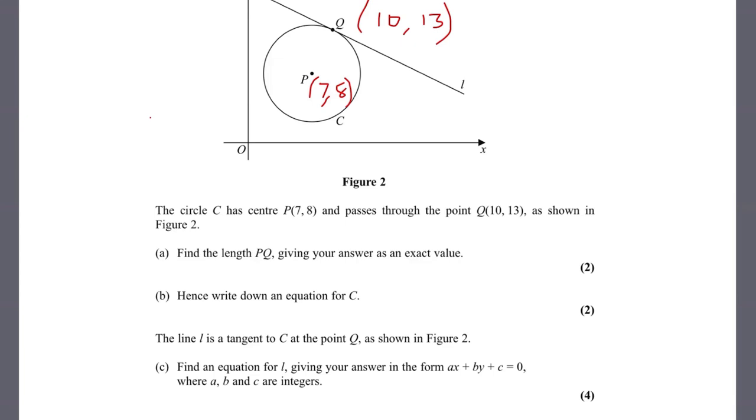When we did some study on coordinate geometry the last time, we talked about how to find the distance between 2 points. Is that okay? Yeah.